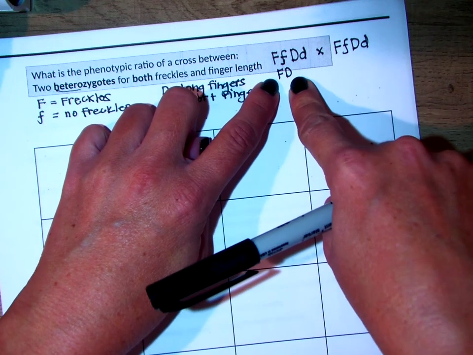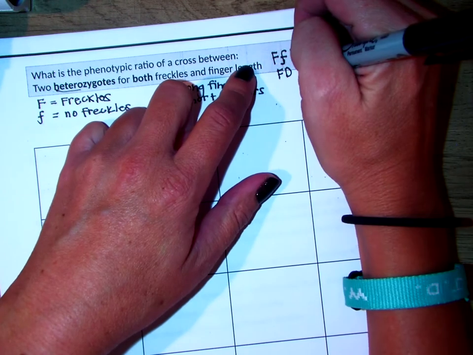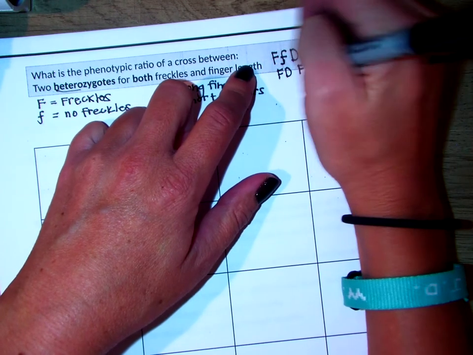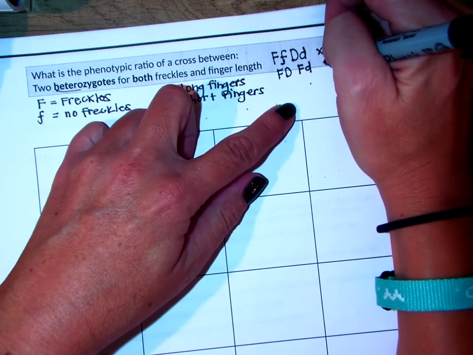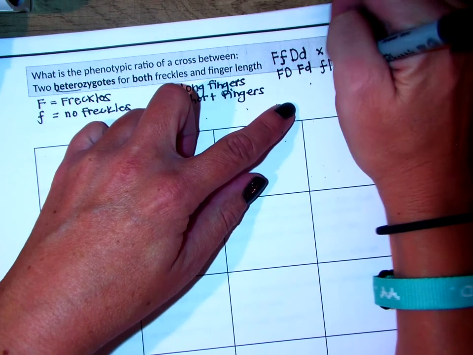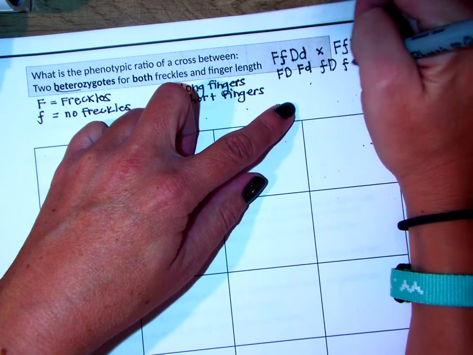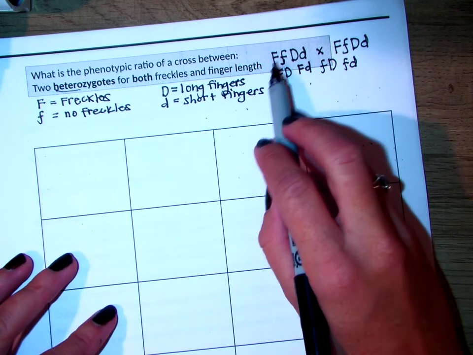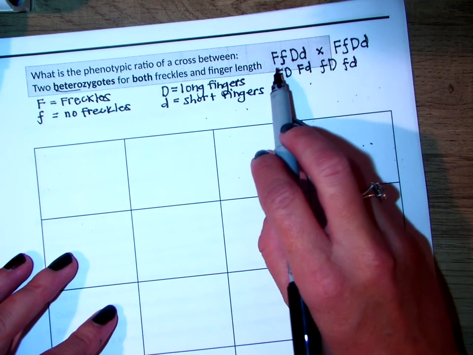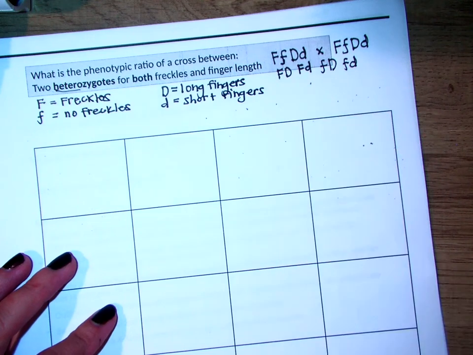It could also make a big F, little d, a little f, big D, and then a little f, little d. Is that all the possible combinations? Those two, those two, those two, and those two.